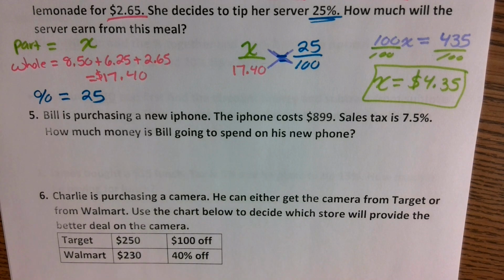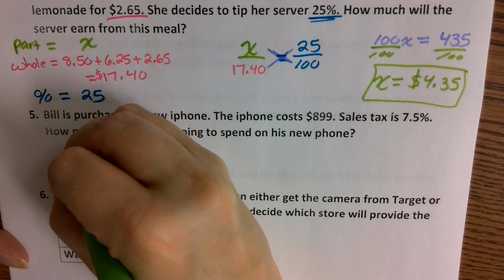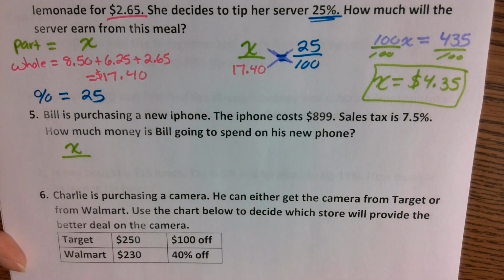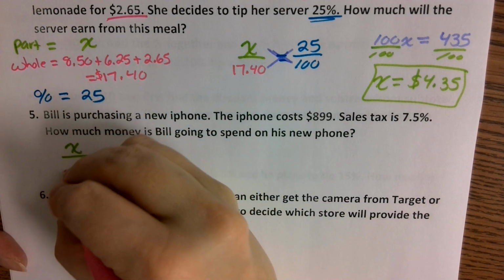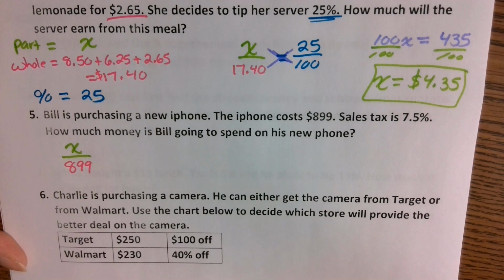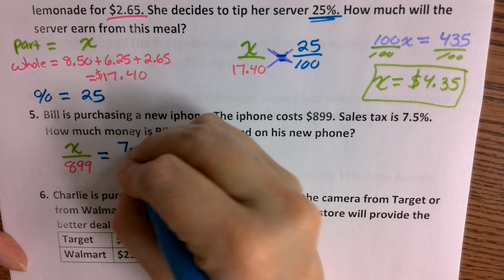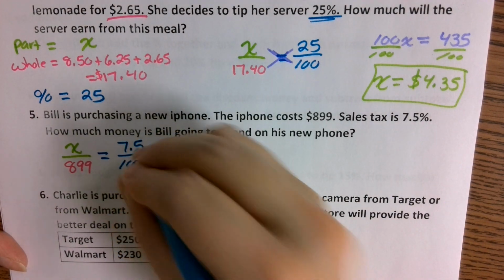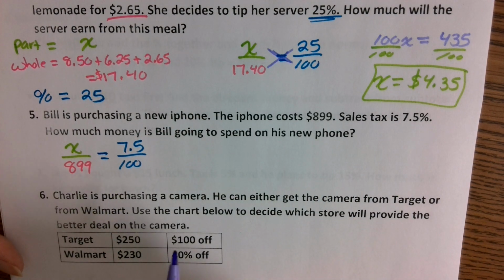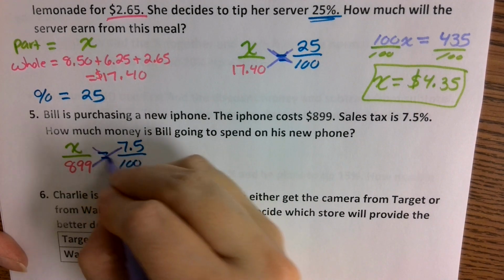All right, Bill's purchasing a new phone, $899, sales tax is 7.5%. Same exact process. We're going to do our part, which is X, over our whole, which is $899, equals our percent, which is 7.5 out of 100. We're going to do our cross product.